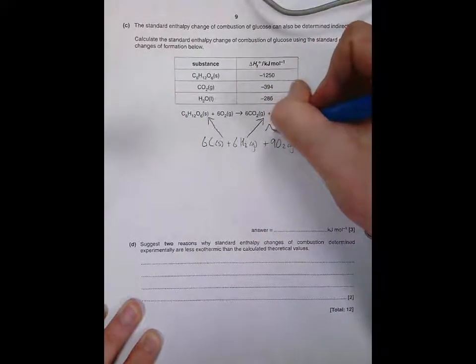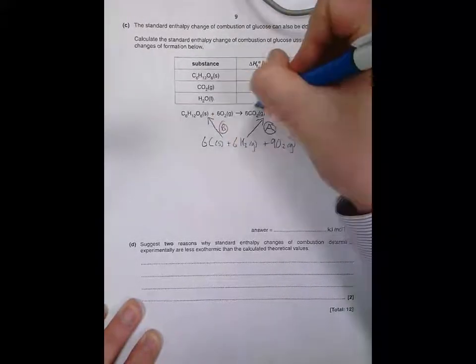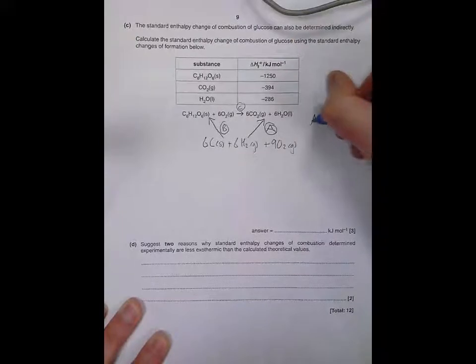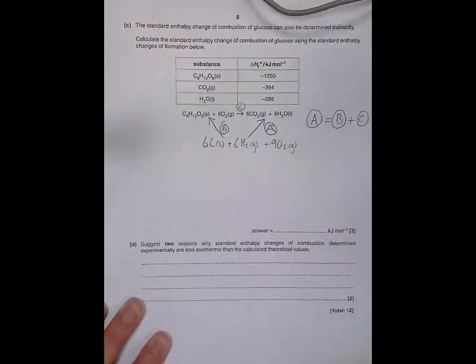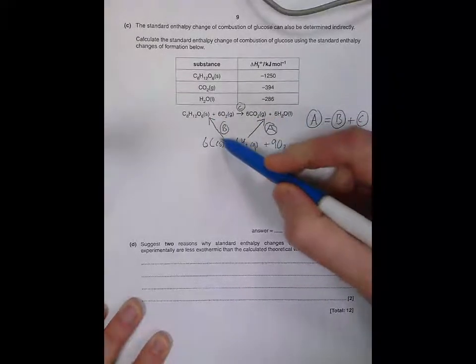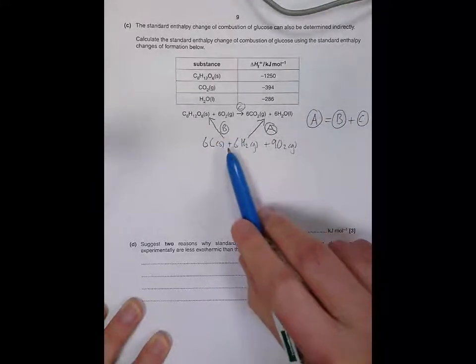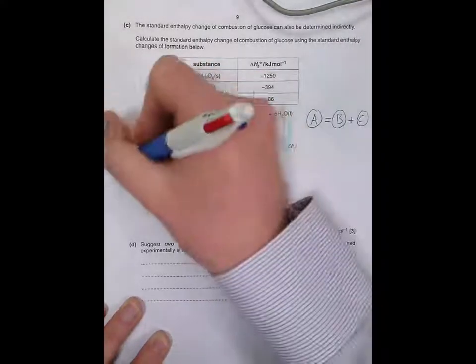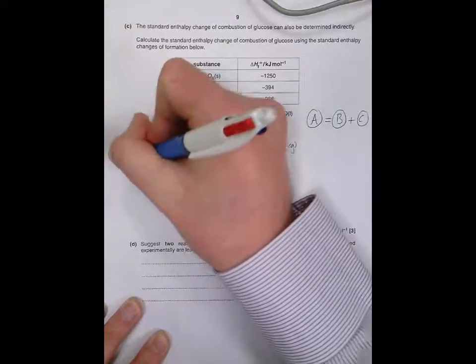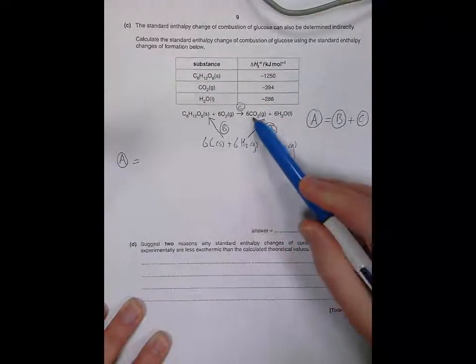The direct route I always call A, and then I call the other steps B and C, because then every single time I know it must be true that the direct route equals the sum of the indirect route. This change is equal to these 2 changes put together. So now you need to go through and figure out what energies are actually happening for each of A, B and C.